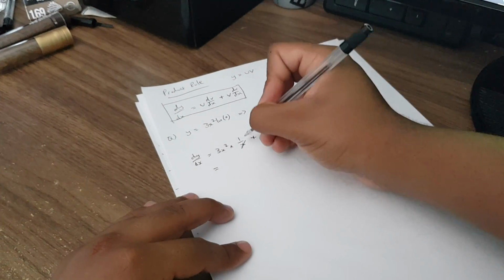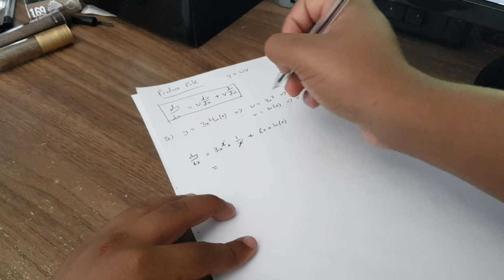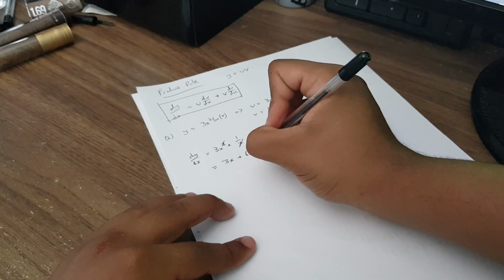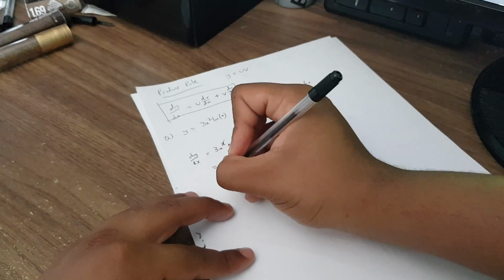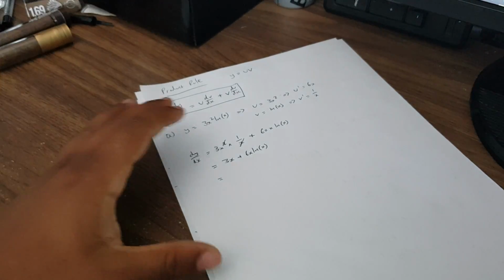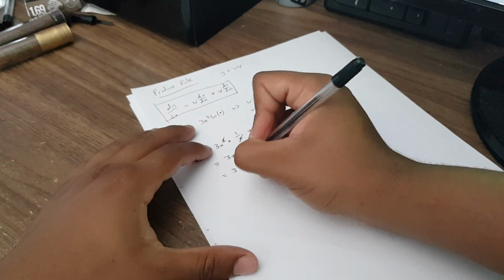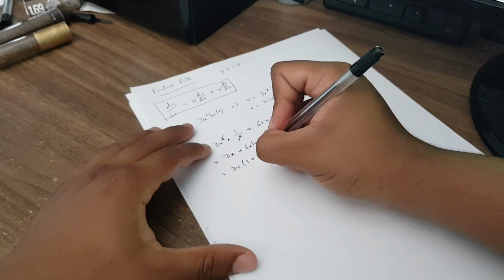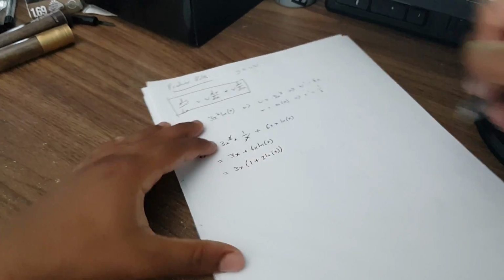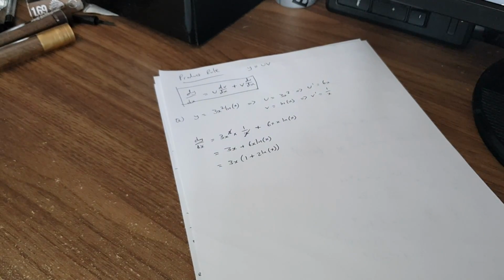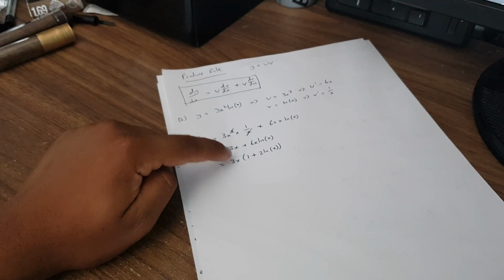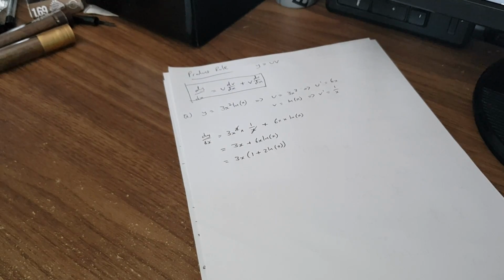Therefore, when we put it all together, those will cancel. So what we will get is 3x plus 6x ln x. But to simplify it further, we can say that 3x times (1 plus 2 ln x) is our final answer. If you simplify it simply, they might accept that, but it's much better just to simplify all the way. I hope this is helping so far.